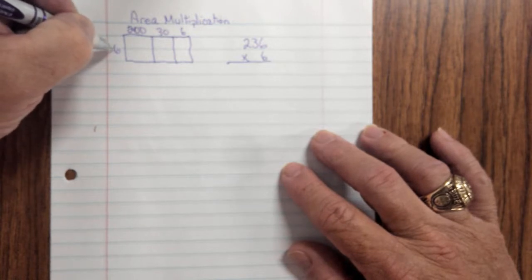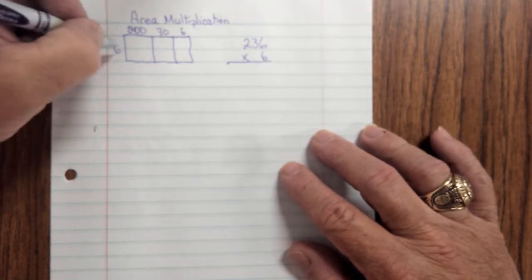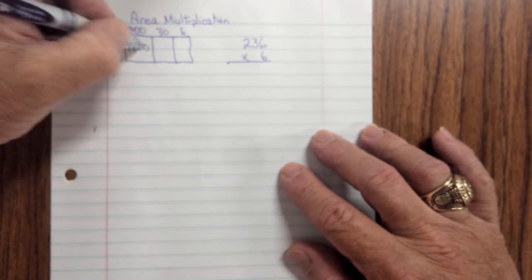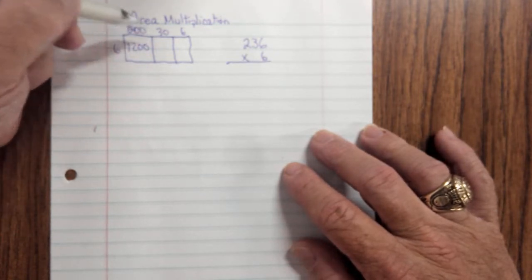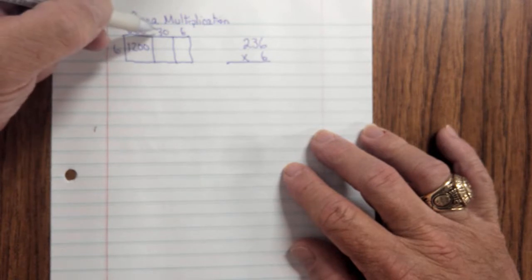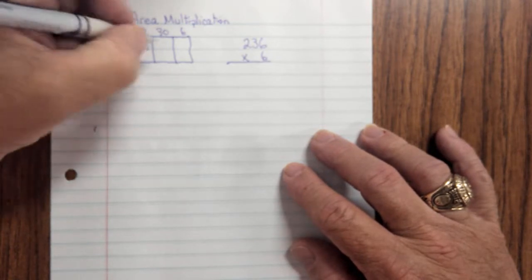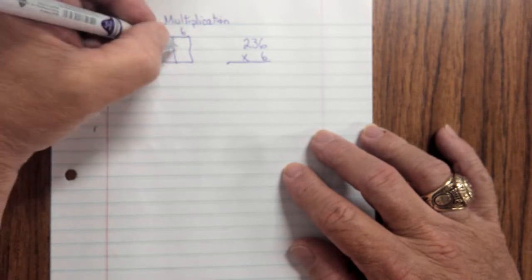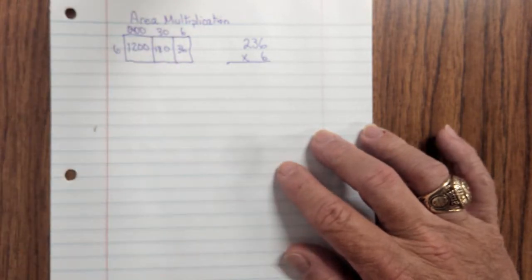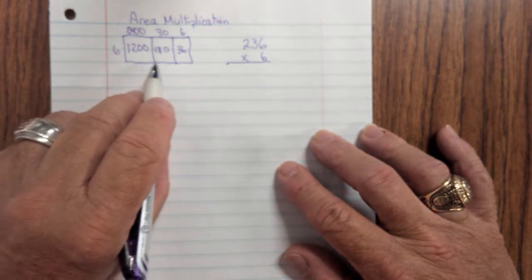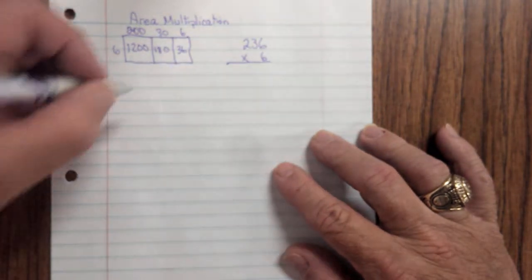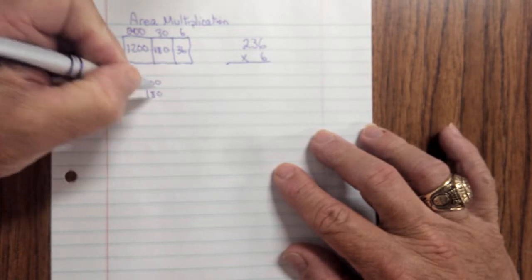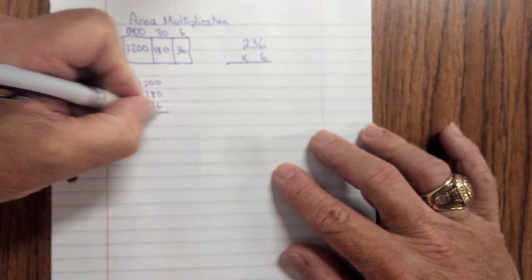Then all we have to do is multiply one number each time. So 6 times 2 is 12, and I have 2 trailing zeros. So we're only multiplying the numbers that are non-trailing zeros. 6 times 3 is 18. Add my trailing zero, only 1. 6 times 6 is 36. Then we just add what we call the partial products up together. We have 1200, we have 180, and we have 36.